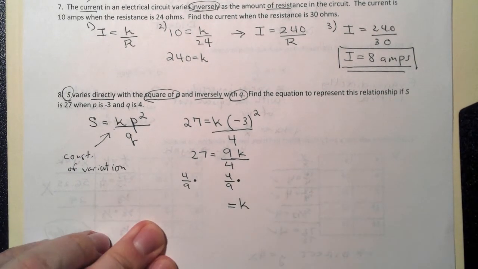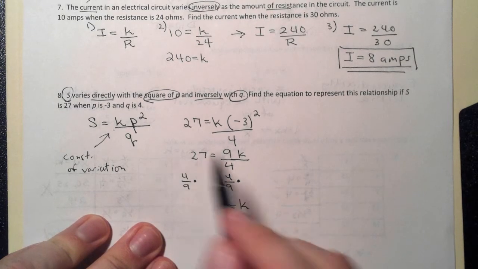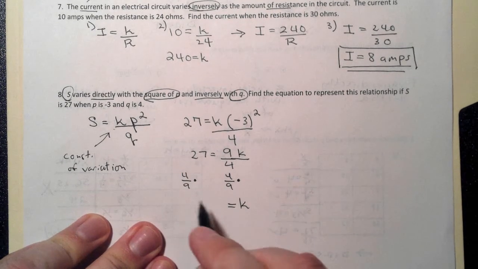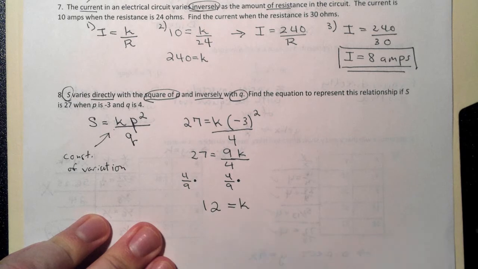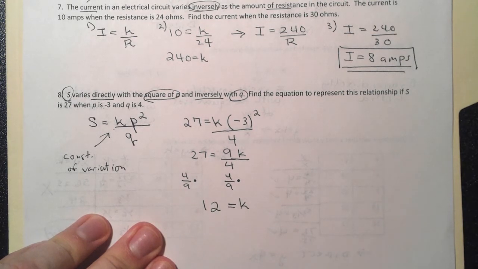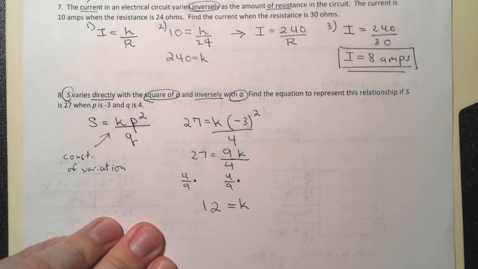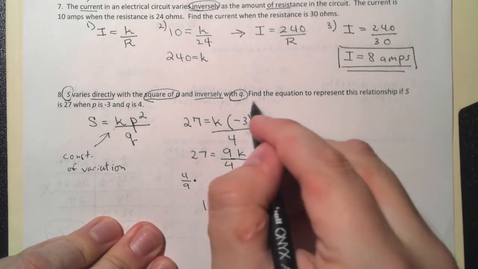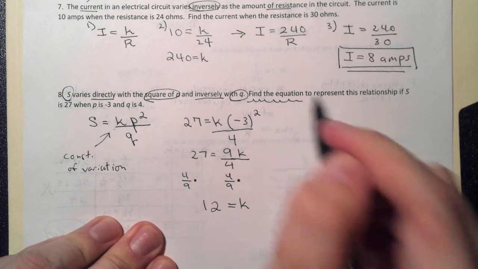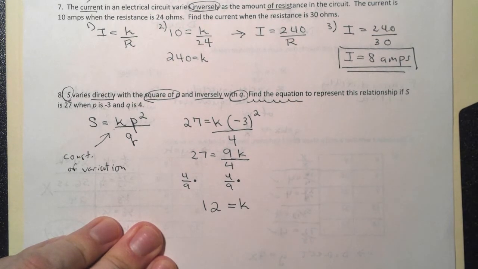And here 4/9 times 27. 1/9 of 27 is 3. So 4 of those will be 12. And you can double check with a calculator if you'd like. So 12 is the value of K. I was asked to find the equation to represent this relationship.